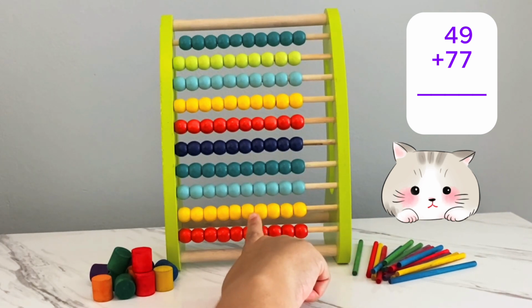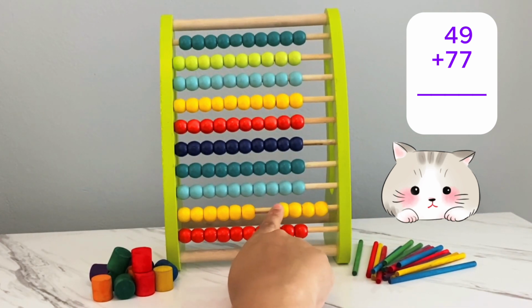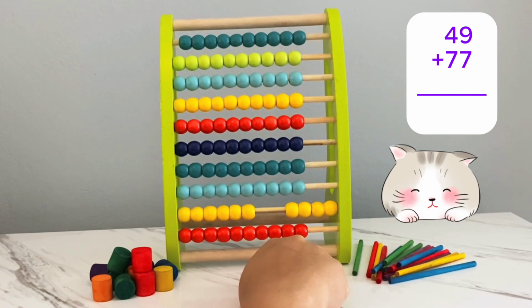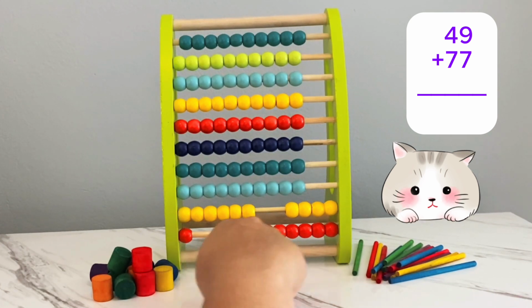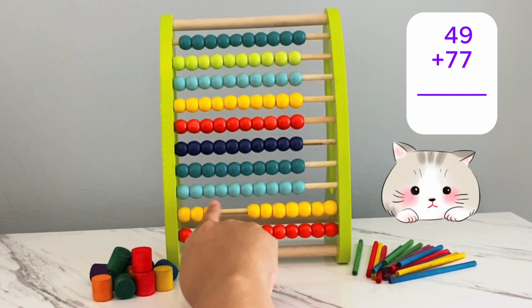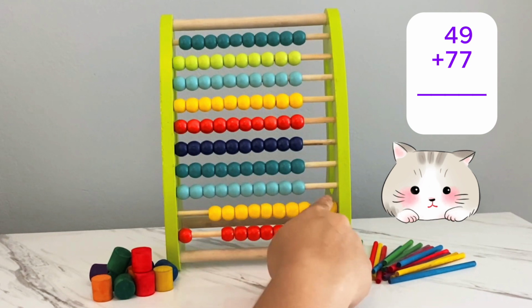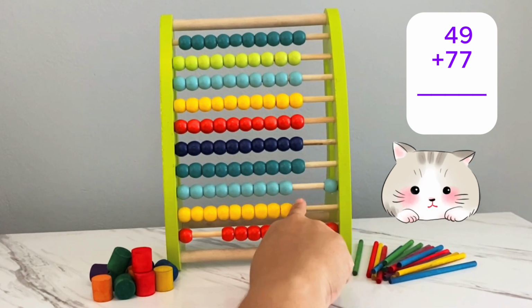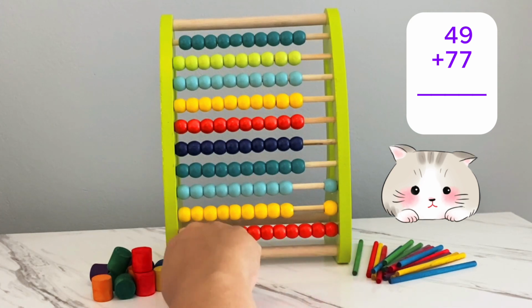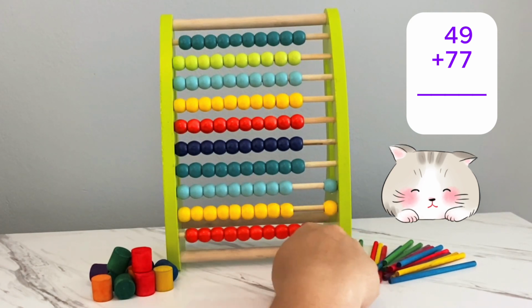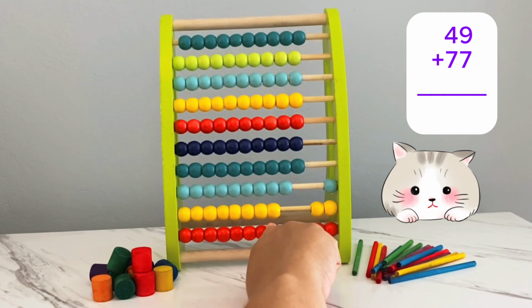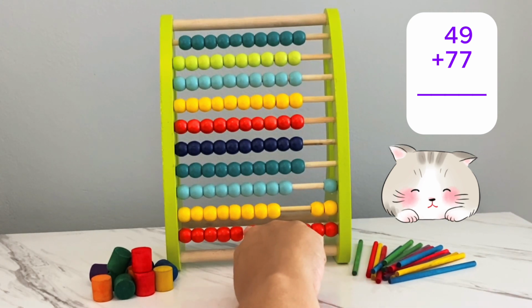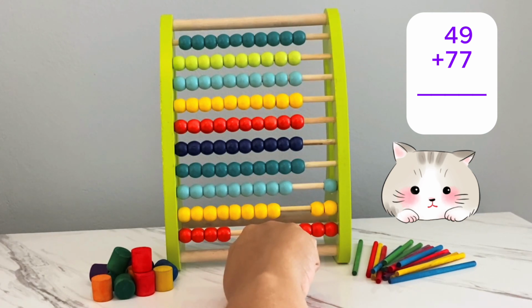Our next problem is going to be 49 plus 77. So for 49 plus 77, we've got 4 tens and 9 ones. So we're gonna move 4 tens and 9 ones, and now we're gonna add 77. So we're gonna go 10, 20, 30, 40, 50, 60, 70, 71, 72, 73, 74, 75, 76, 77.